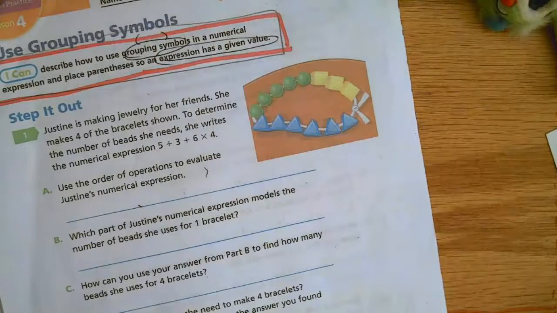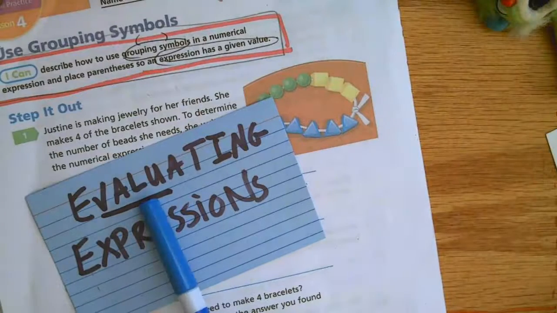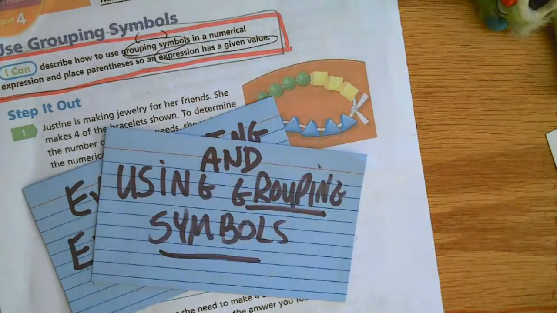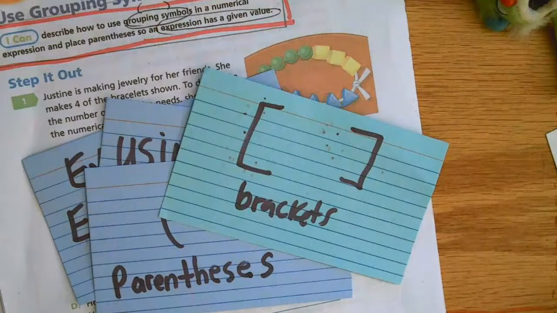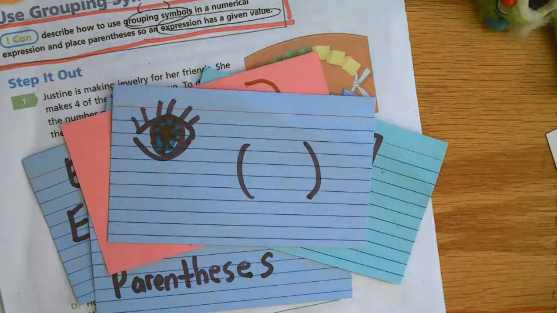All right, so you'll need to remember that we have been evaluating expressions. And remember, when we evaluate something, we are finding the value or what it's worth. And today we were talking about using grouping symbols. As you recall, grouping symbols are those things called parentheses. But there are some other ones that we don't really use too much in fifth grade, and they are the brackets and the braces. But in fifth grade, we are going to focus on the parentheses.